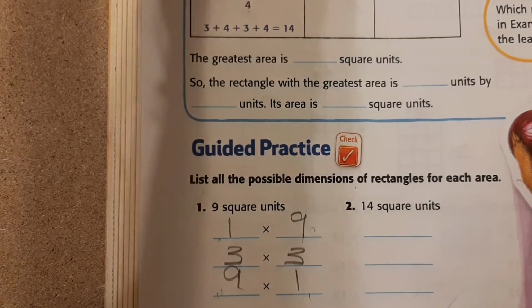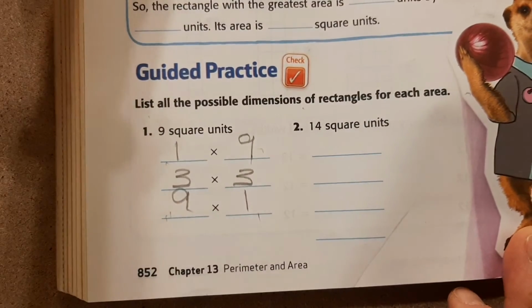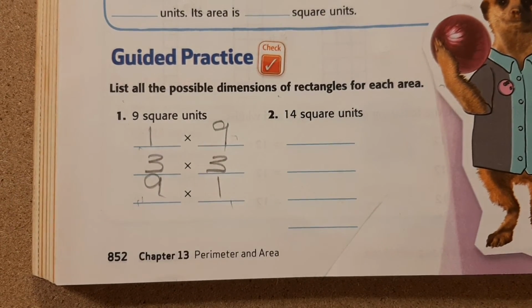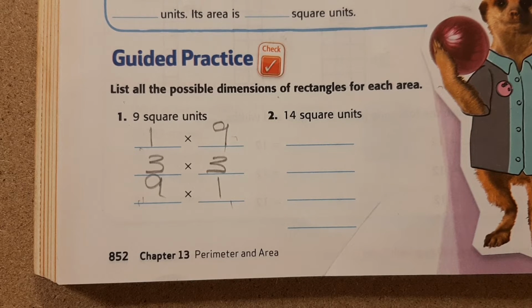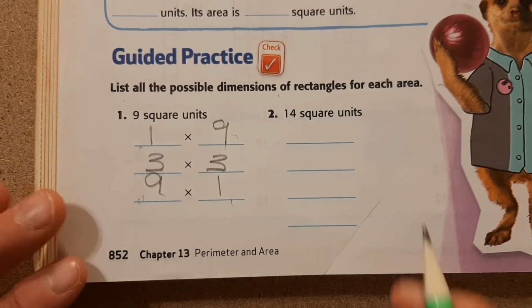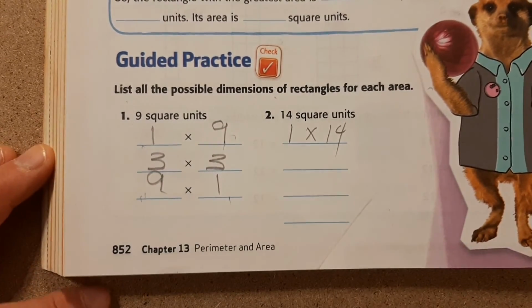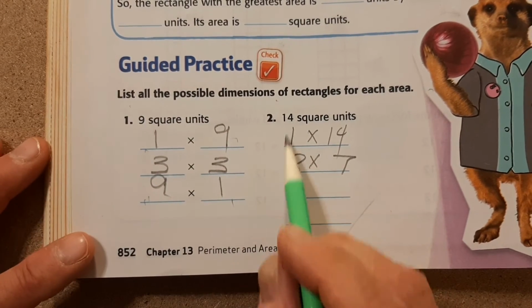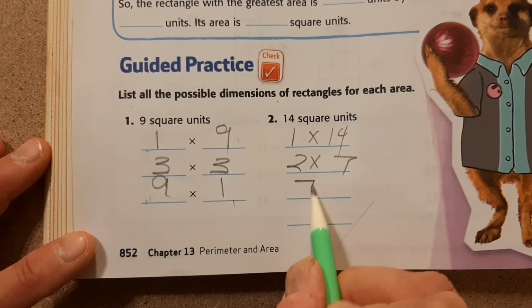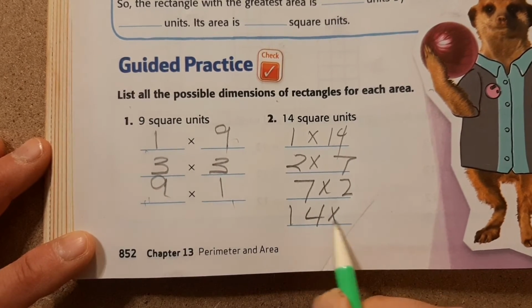It says 14 square units. Stop the video and try to figure out how to do that. I want you to list all the possible dimensions for 14 square units. Okay, well, we always start with 1, right? 1 times 14. Then we try 2. 2 times what? It would be 7. Can you put 3 in there? No, but you can put these backwards. 7 times 2 and 14 times 1.